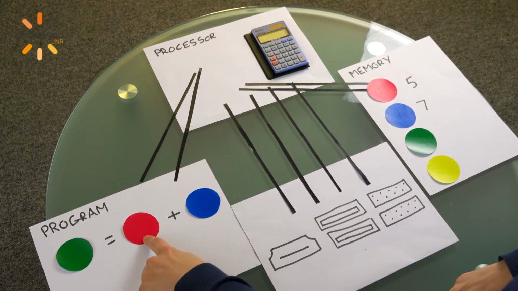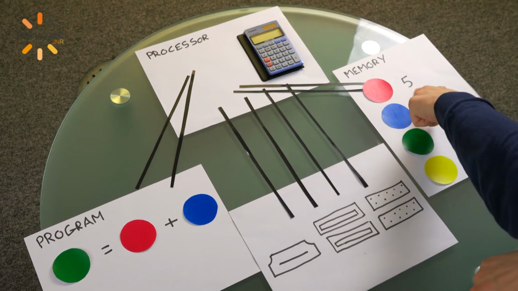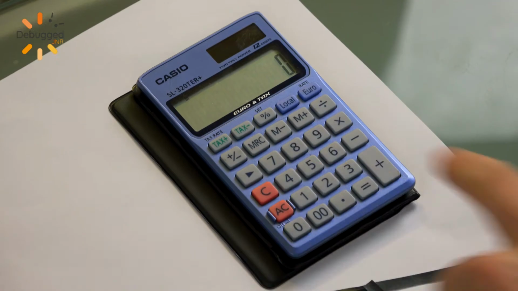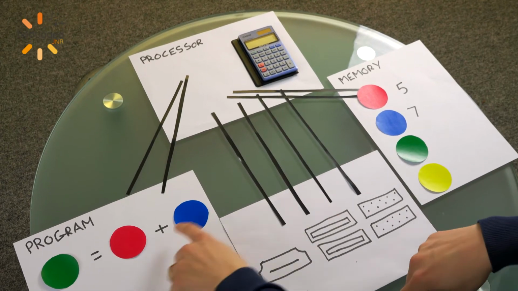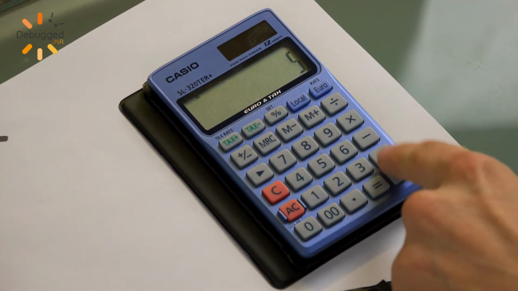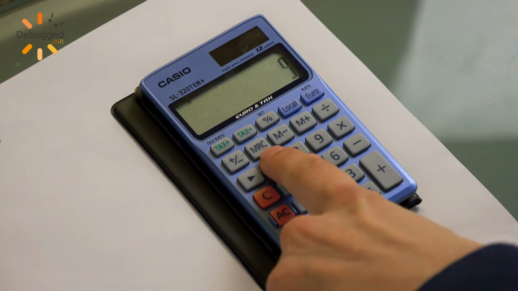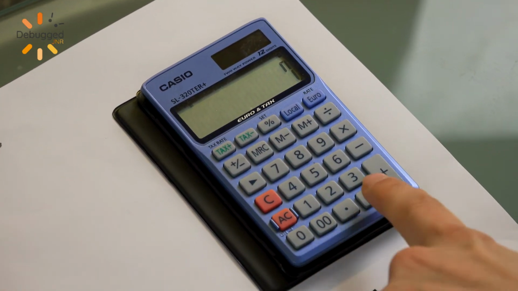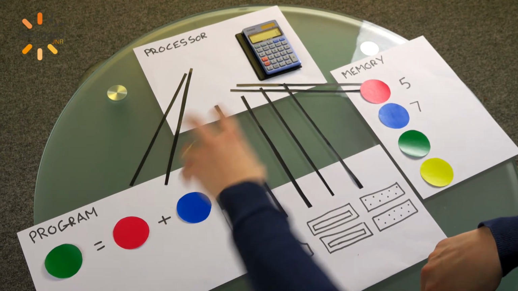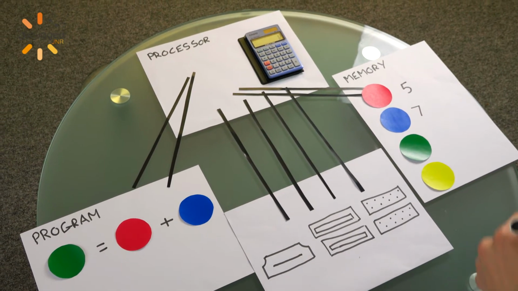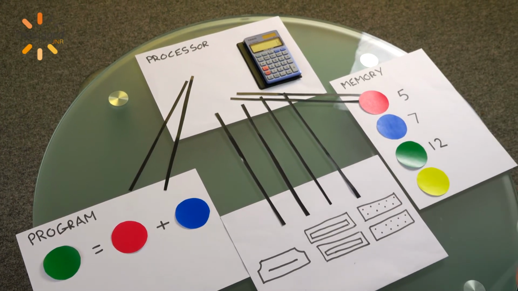So the first thing to do is we need to find out what number this red is. So we're going to look over in our memory and we're going to find out that it's 5, and we're going to put that in our calculator, in the processor. Then we're going to look at the operation we need to perform. So in this case it's an add, so we're going to press add, and then we're going to look at the blue and say that's a 7, so we're going to add 7, and then we're going to find the answer, which is 12. And finally, our program has asked us to store this value in the green part of memory. So we're going to commit our answer 12 to memory, and we're going to write it in over here.